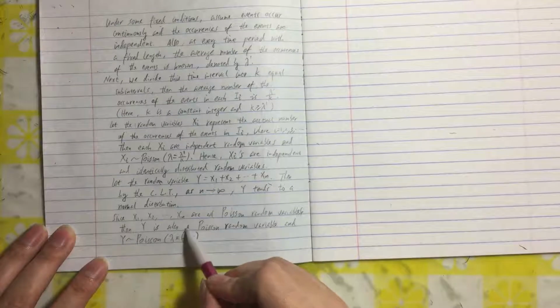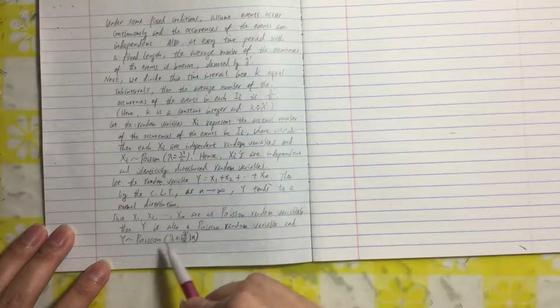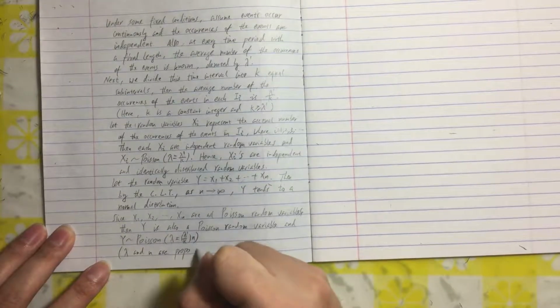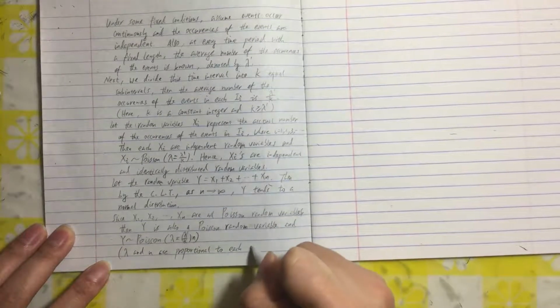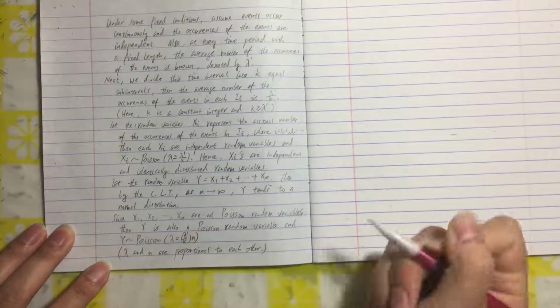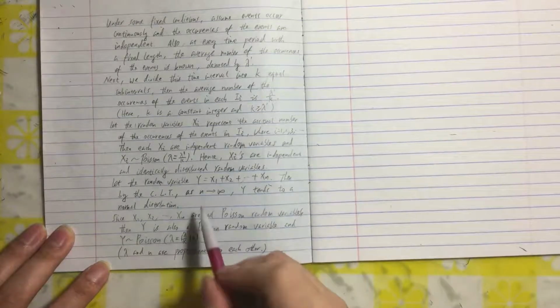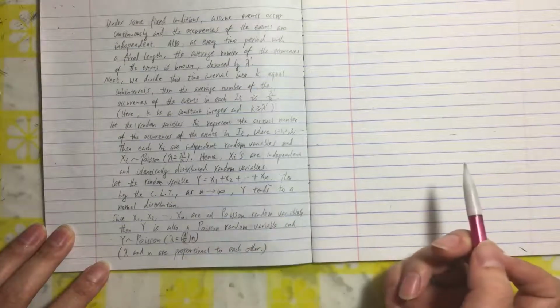Since lambda prime is a positive constant, and k is also a positive constant, I can say lambda and n are proportional to each other. Which means the larger lambda, the larger n, and the larger n, the larger lambda. As n approaches infinity, lambda approaches infinity. And as lambda approaches infinity, n approaches infinity.